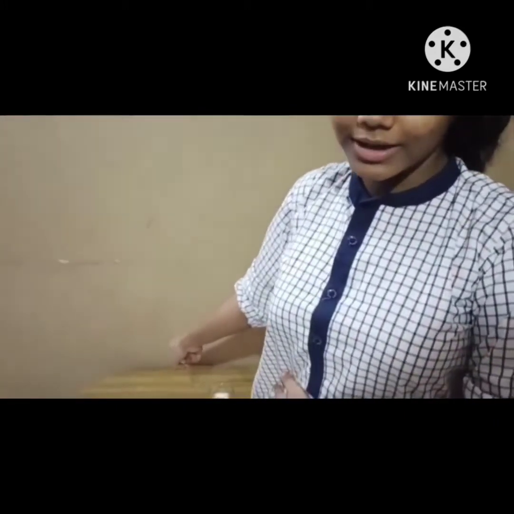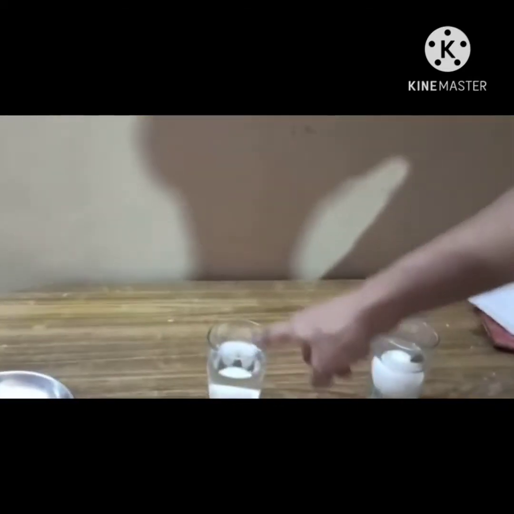So guys, what we have concluded is, the denser the liquid, the more the material will float in it. If the material's density is more, then it will settle at the bottom. And if the density of the material is much less than the density of the water, then it will float in it. As you can see in this experiment, in saline water, the egg floated, but in normal tap water, the egg has settled down. Why? Because its density is much more than the tap water.